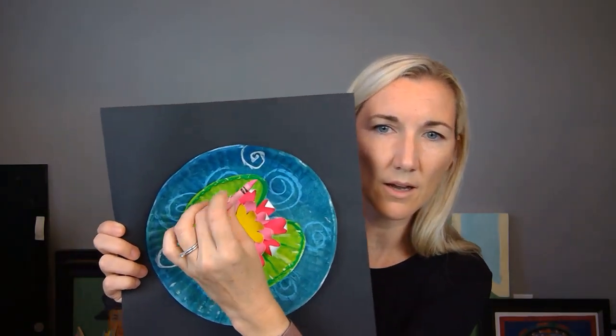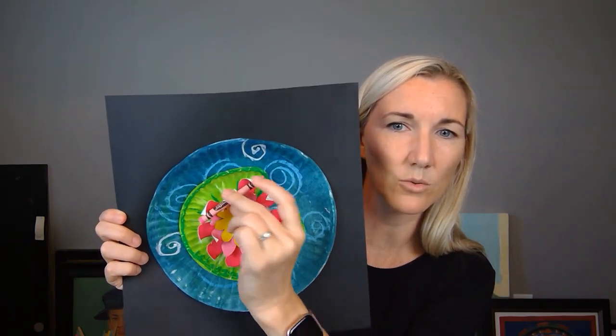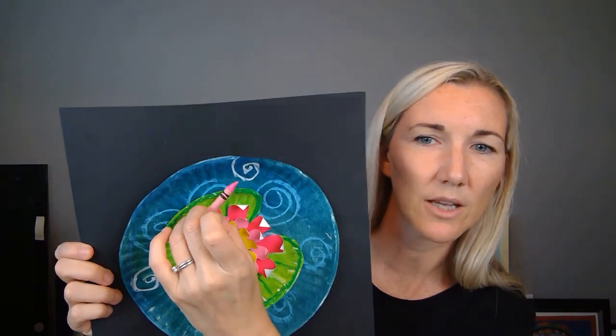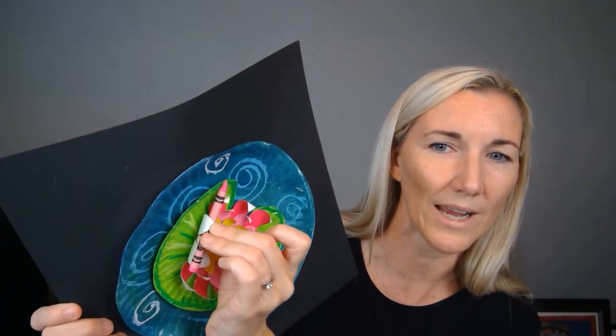But see how these petals are curling up? The way that I got that to happen was by winding the petal around. It's kind of hard for me to show this in the video format, but I have pictures of it in the slideshow. But you just wind it around a crayon. You could use a marker. You could use your pinky finger.